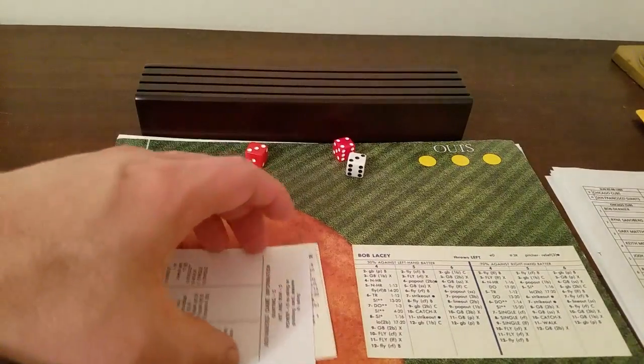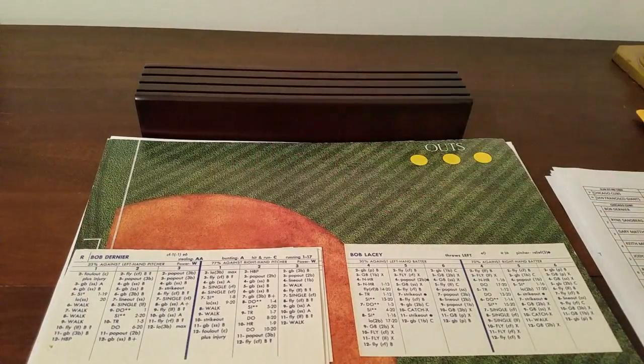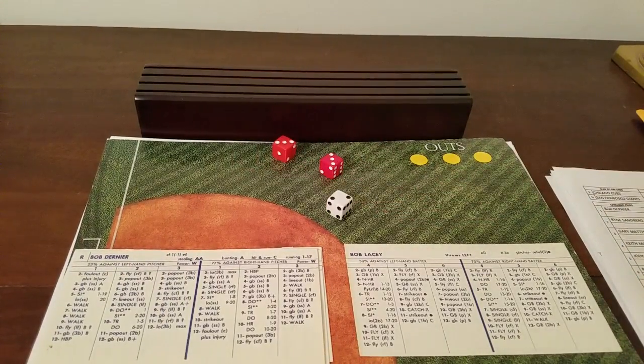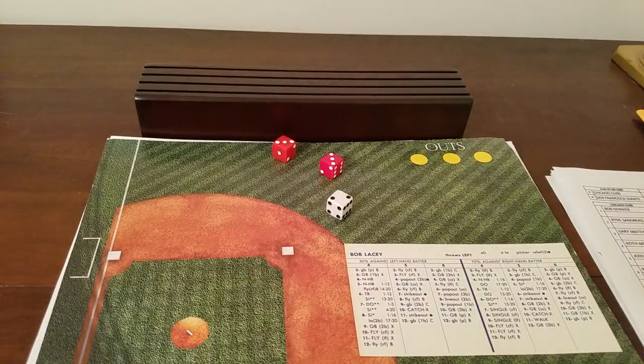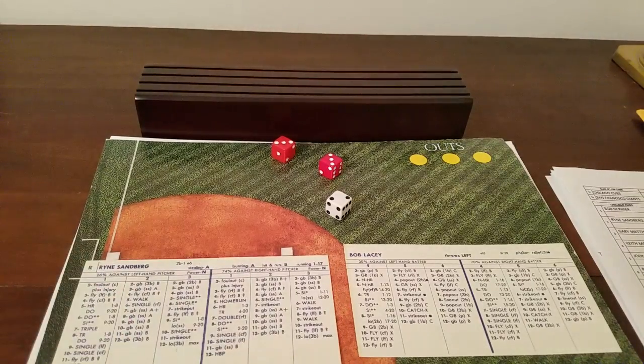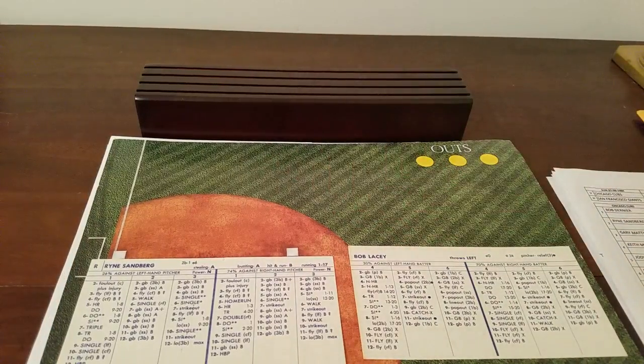1 away for Bob Dernier. So Dernier against the lefty Lacey. 2-6 for Dernier is a single to center field. Now the question is, do you send Bowa? Bowa, as a runner, he is 1-14. He was being held. It'd be a 13. Center field, Gladden is 0. So it's a 1-13, but I think they're going to go ahead and just hold him up at third. And with only 1 out, and figuring Sandberg will drive him home.